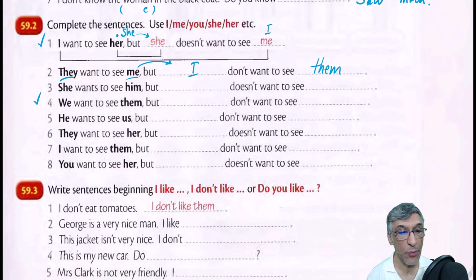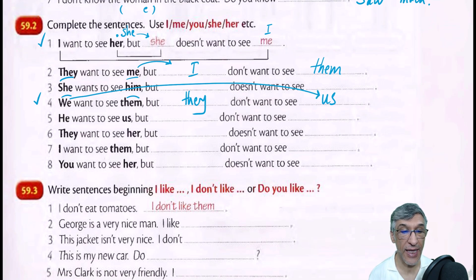Number 4 says, we want to see them, but they... Look at these bold subjective and objective ones. We are going to repeat them in the second sentence. We want to see them, but they don't want to see us. Look at it. So "we" turns into "us" and "them" turns into "they". What about number 6? They want to see her, but she... Yeah.